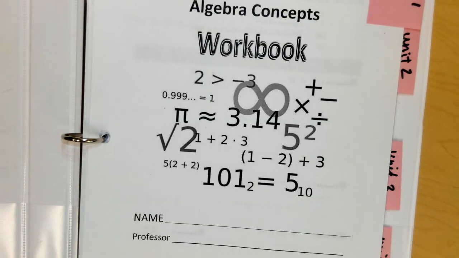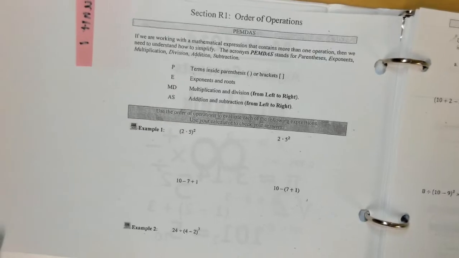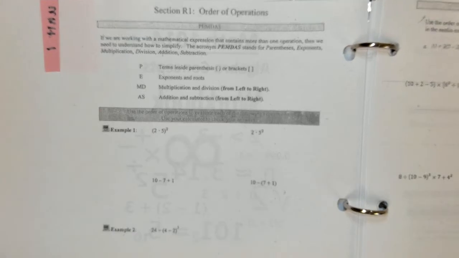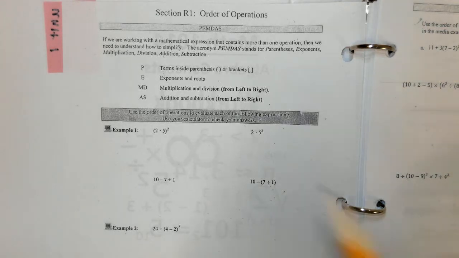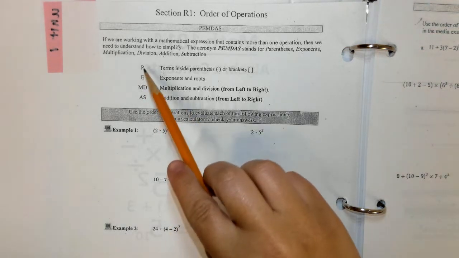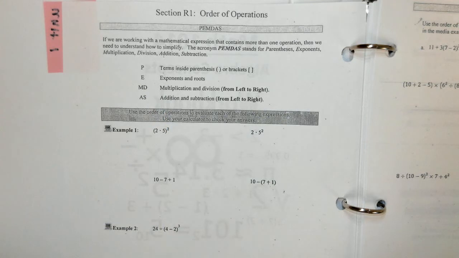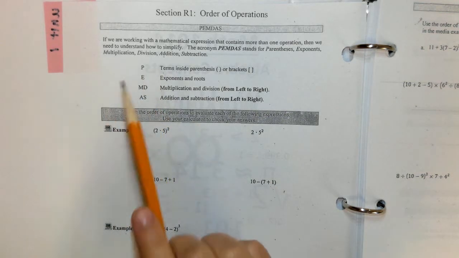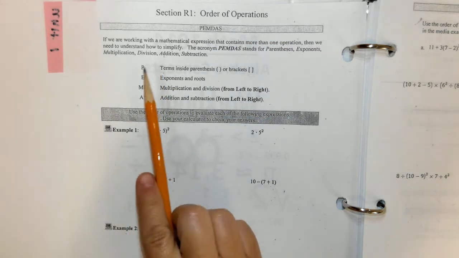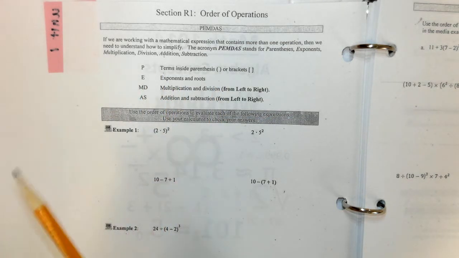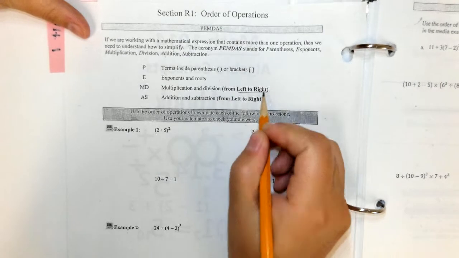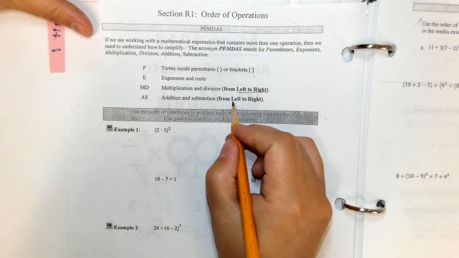So we're going to just jump right in today, and we're going to start with the first lesson. The first lesson here is an arithmetic review, and this arithmetic review focuses on order of operations first. So hopefully we've heard of Please Excuse My Dear Aunt Sally or PEMDAS. Each letter stands for an operation. P is the parentheses, E is exponents, MD is multiplication and division. But the important part is you have to do it from left to right. Same with addition and subtraction, from left to right.